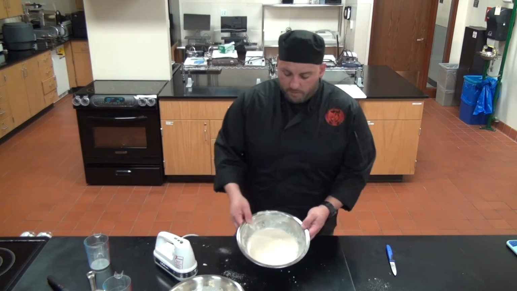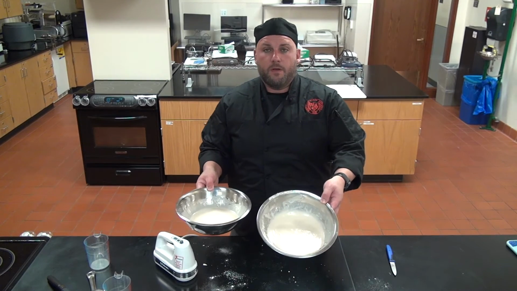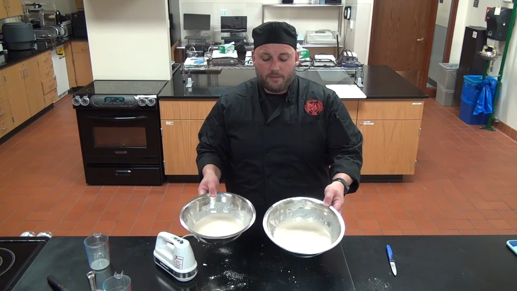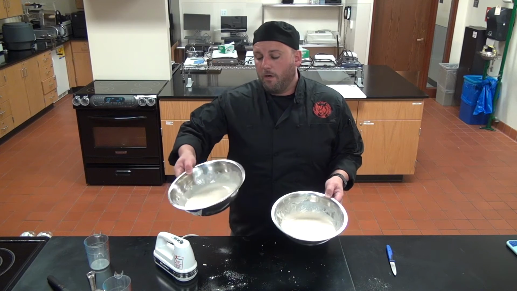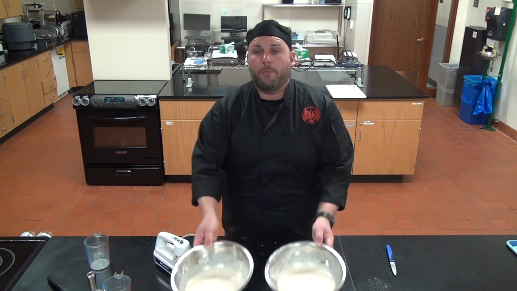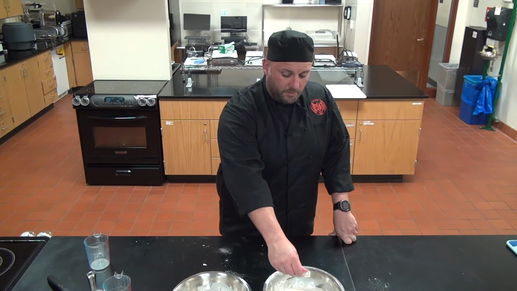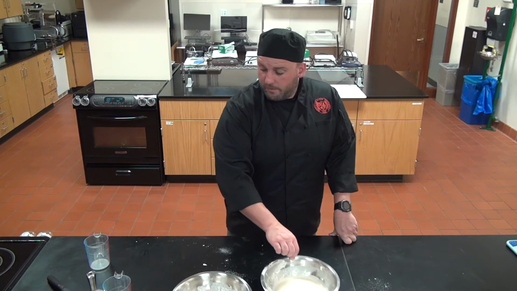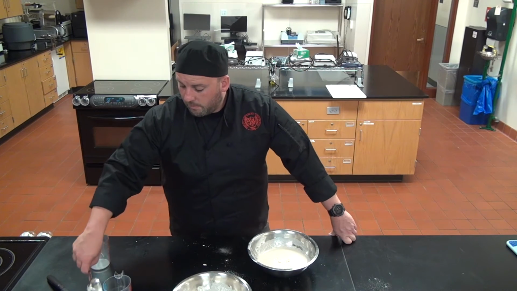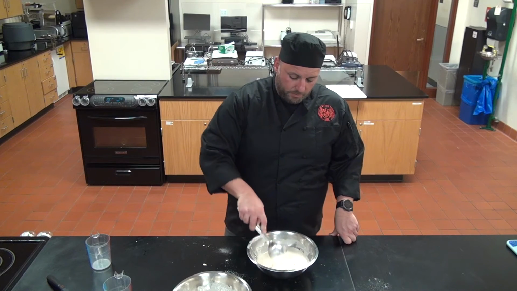Okay, so here we have Vital Wheat gluten added dough starter or base, and then we have the all-purpose flour. Uh-oh, I found a big chunk of yeast. That was supposed to go into this one, so I'm going to just have to mix that up. Just going to incorporate that.